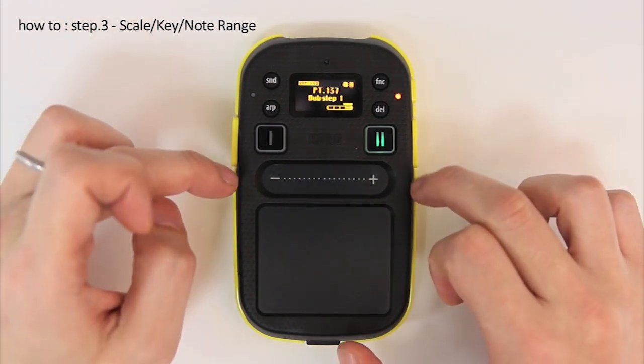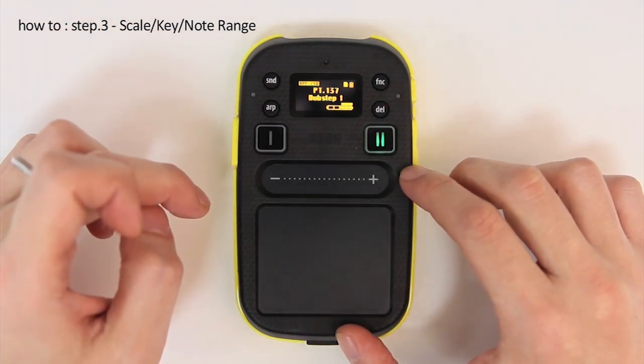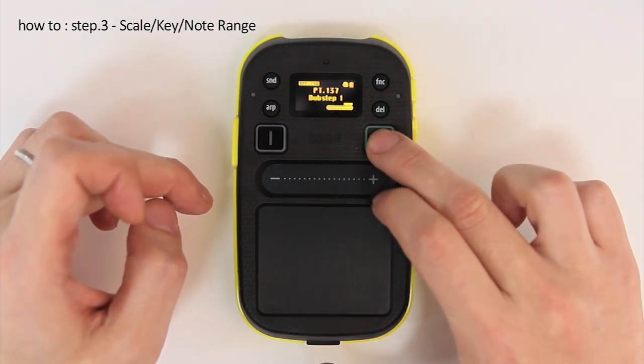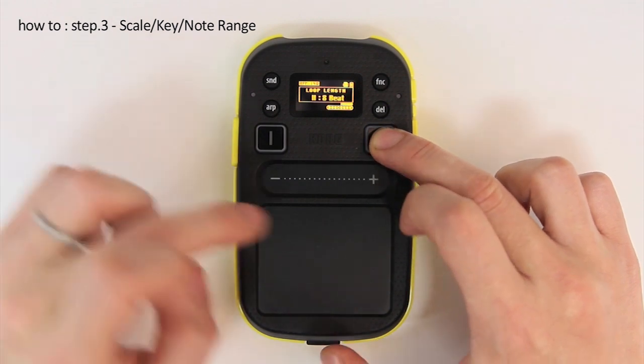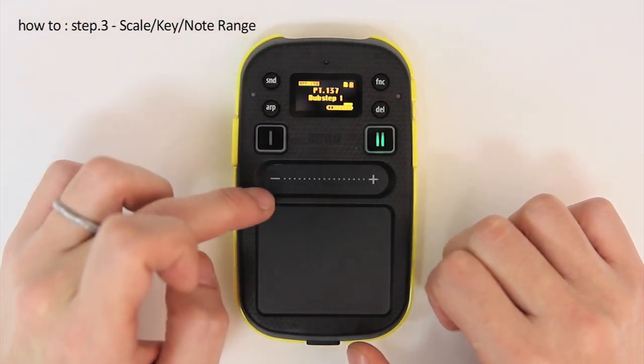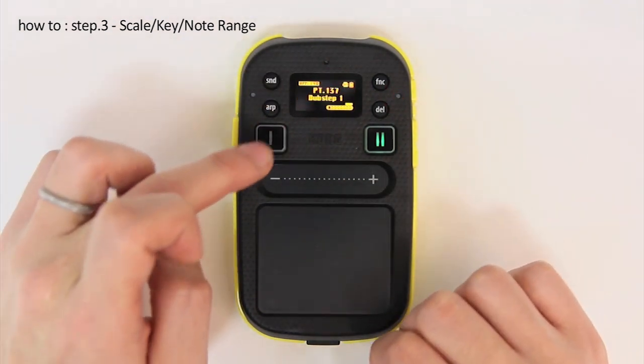The loop length is currently 4 beats, which is a little short for dubstep, so I'm going to make the length longer. The length can be changed by touching the slider while pressing the Loop 2 button simultaneously. Now the loop length is 8 beats. Let's stretch the length of the recorded phrase in bank 1.